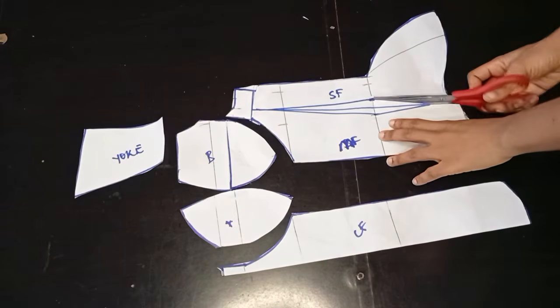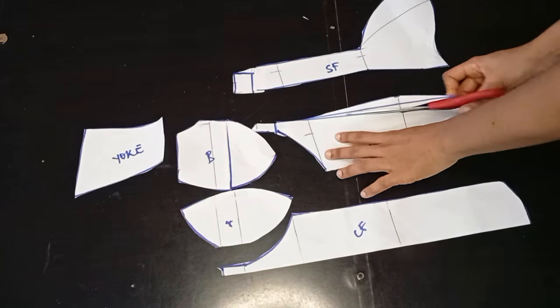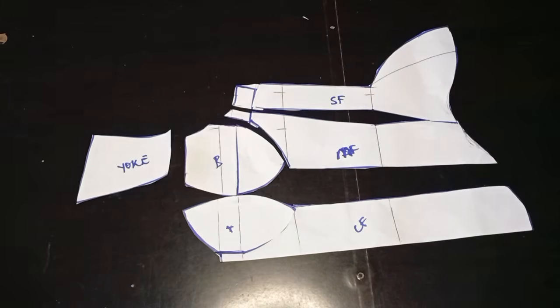So I'll also go ahead to cut out this dart I have here, and after cutting it out, this is what I have for the front. Now let's move over to the back pattern.